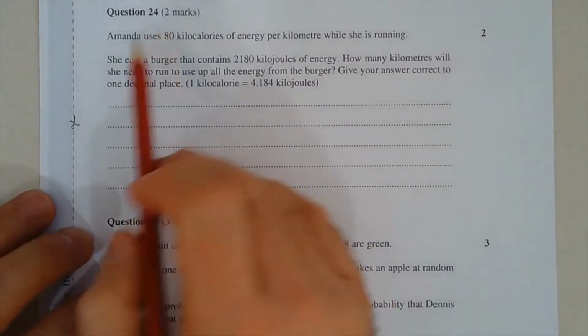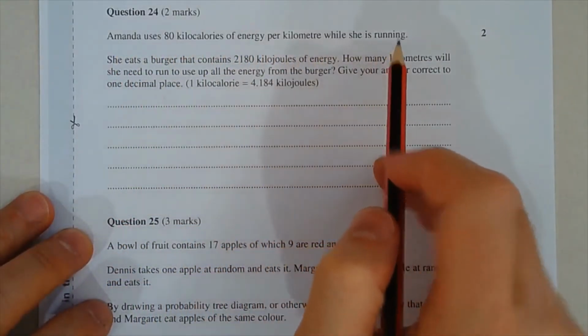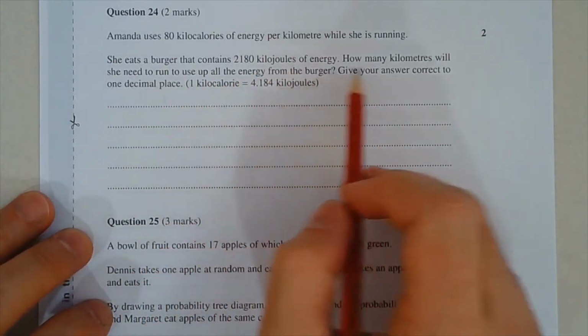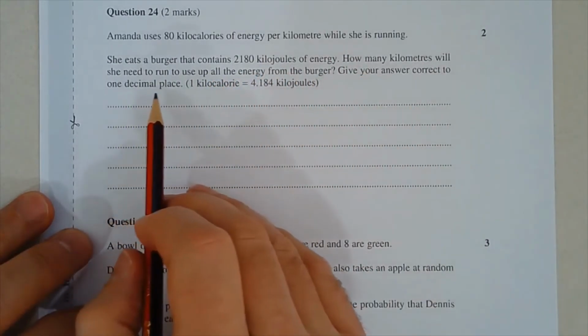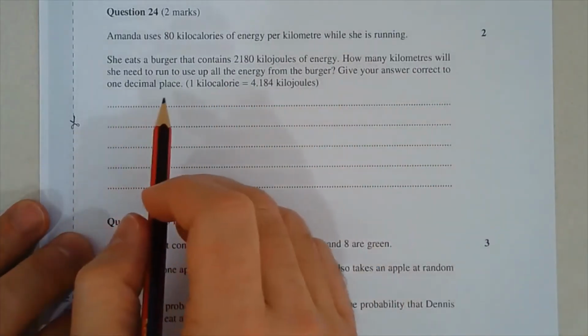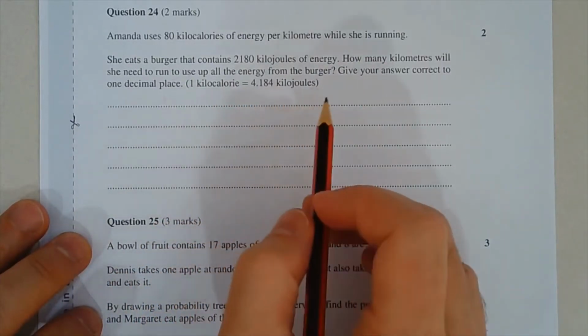Question 24. Amanda uses 80 kilocalories of energy per kilometre while she is running. She eats a burger that contains 2,180 kilojoules of energy. How many kilometres will she need to run to use up all the energy from the burger? Give your answer correct to one decimal place. 1 kilocalorie is equal to 4.184 kilojoules.